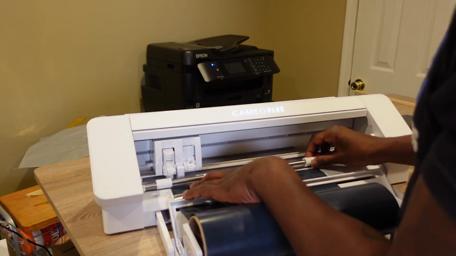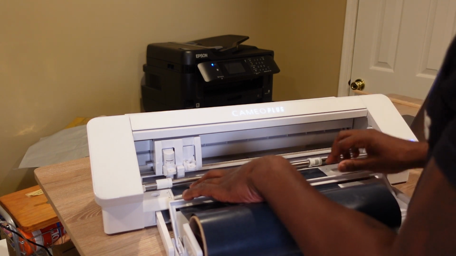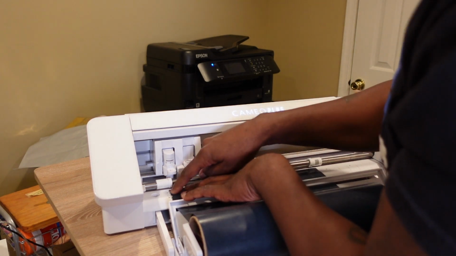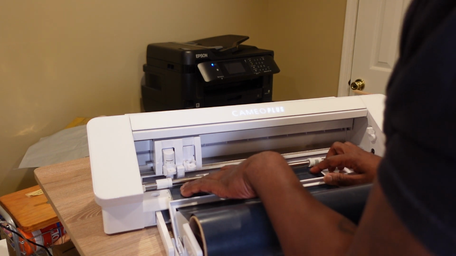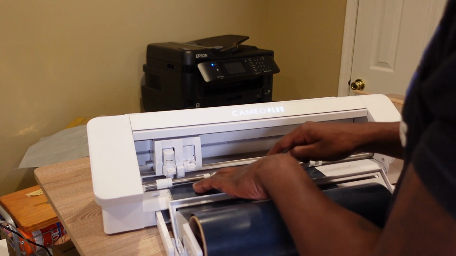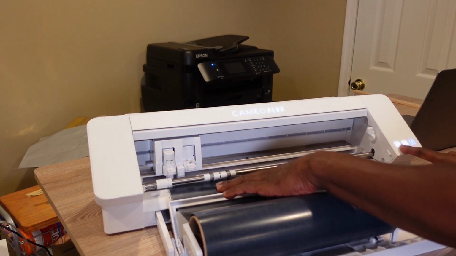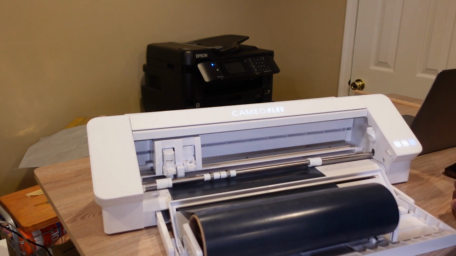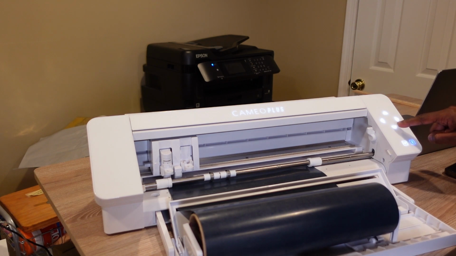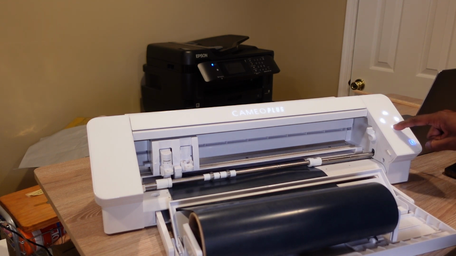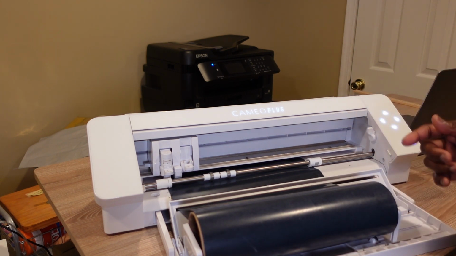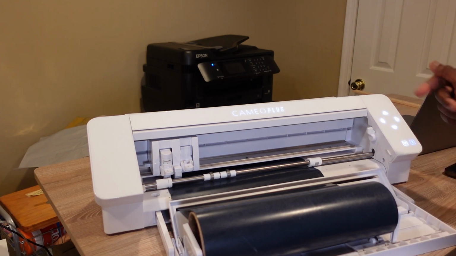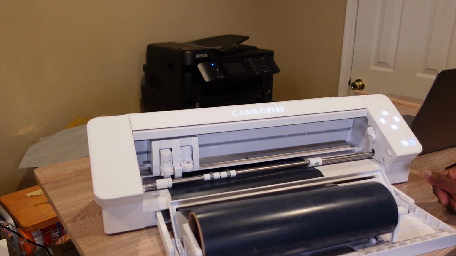All right, let me just see if I can. All right, there we go. I'm lining up my vinyl with the little line here on the side, jutting it up against the wheels, and then I'm going to hit the up arrow button, and it's going to load in my vinyl. And now I'm just going to hit the down button right here at the top to feed in a little bit extra vinyl. Now we're pretty much ready to go. All I got to do is send this job to cut in my software right here. So let's go back to the software.